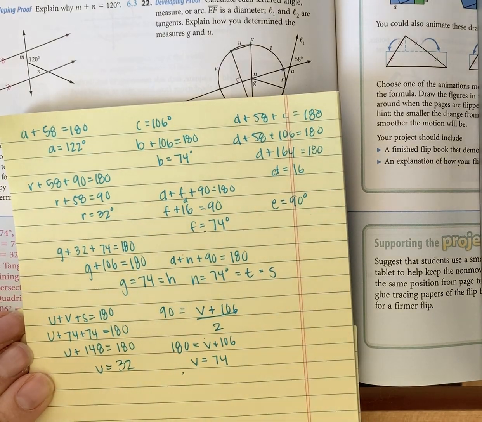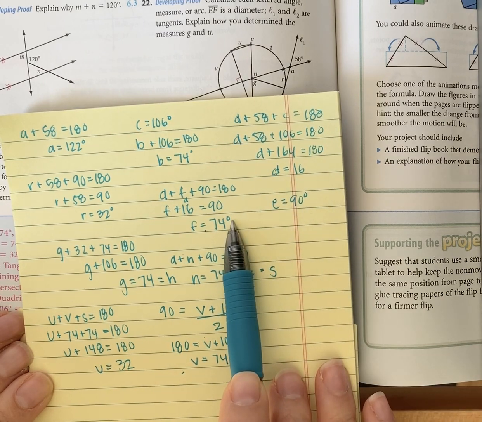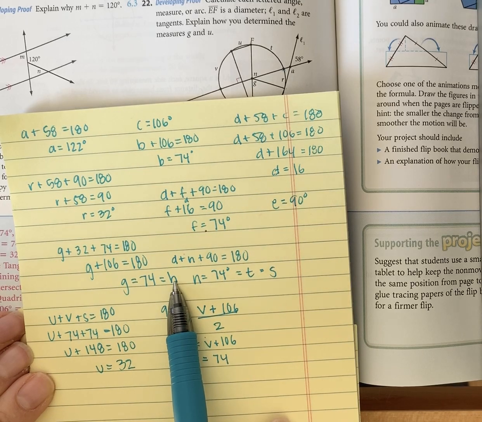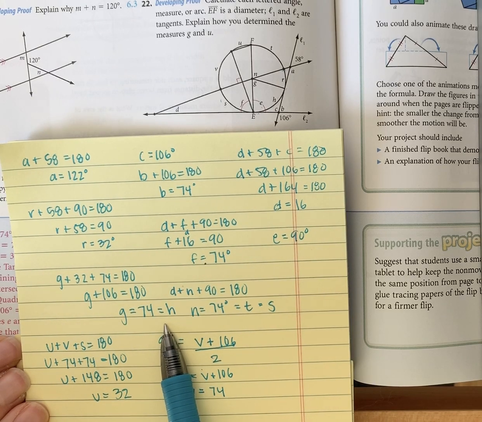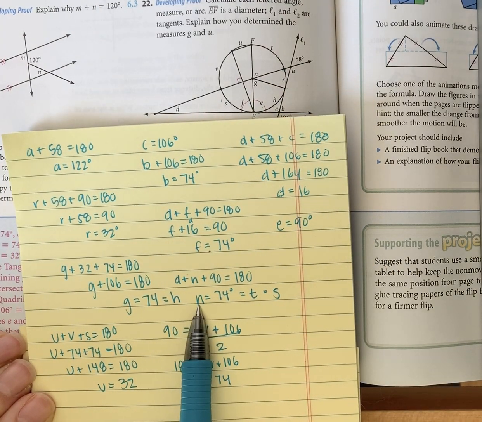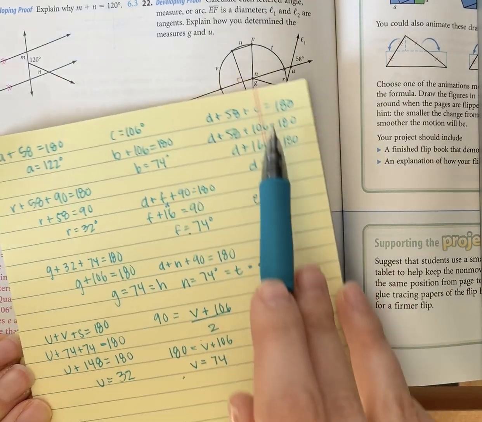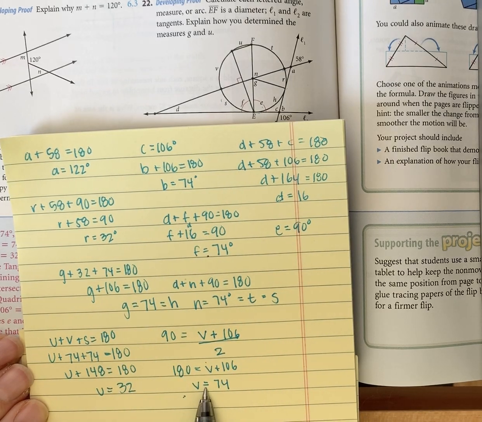And that should take care of all of it. We have A, B, C, D, E, F, G, H, no I, J, or K, no L, M. So our next one is N. So we have N, and then we have T, yep, and then U, V, and then looks like we're all good.